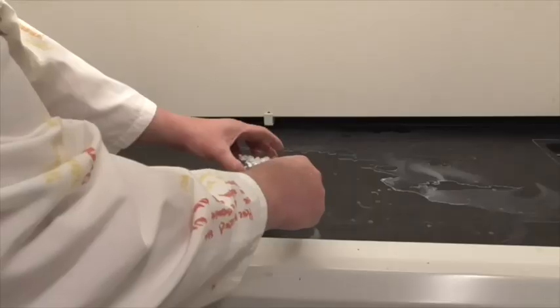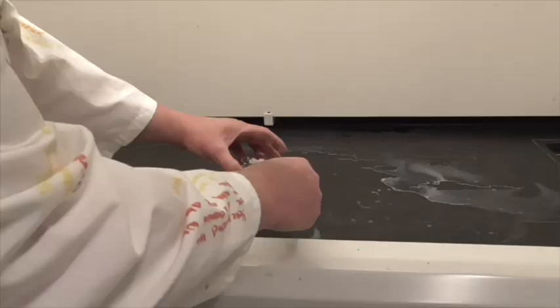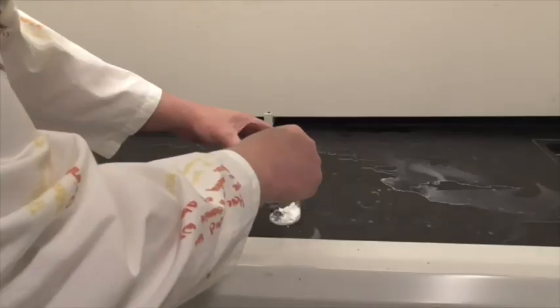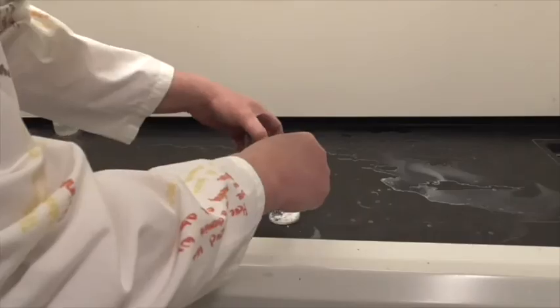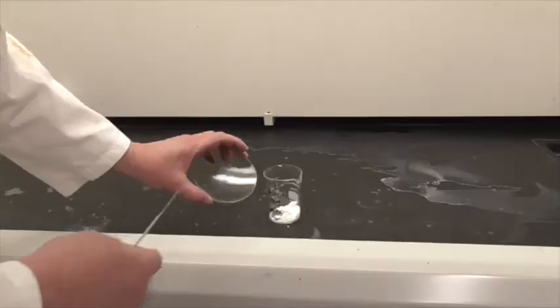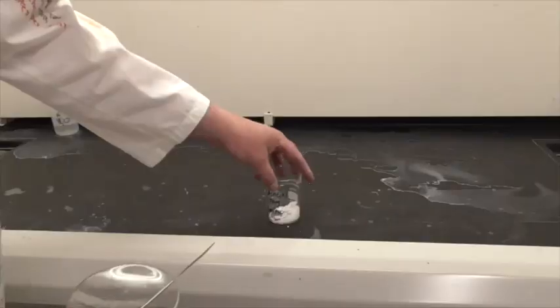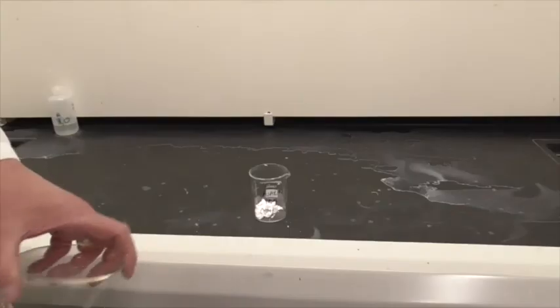We'll use it again for another experiment in a different class. Right, there we go. Just need to rinse off the watch glass and we're all done. All right, so: aspirin from CHEM111 lab, labeled beaker. And now we're all set.